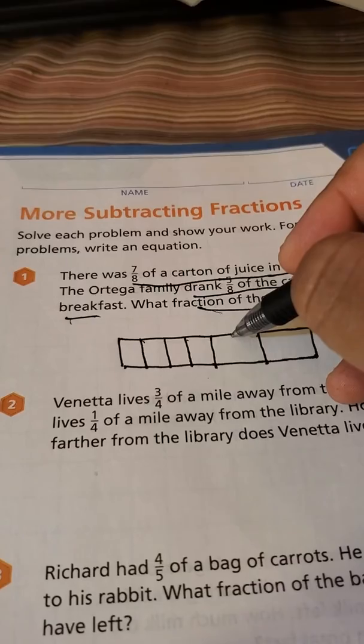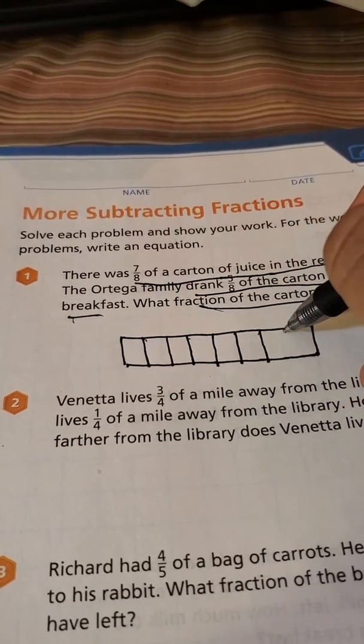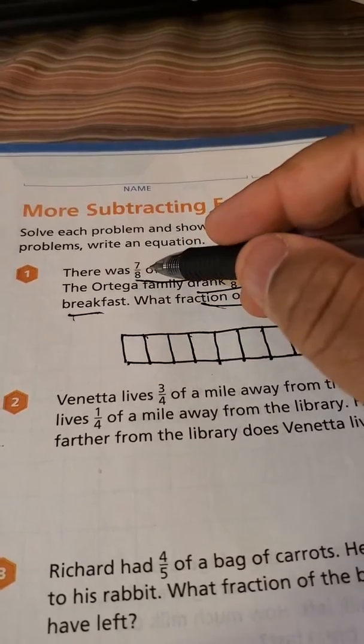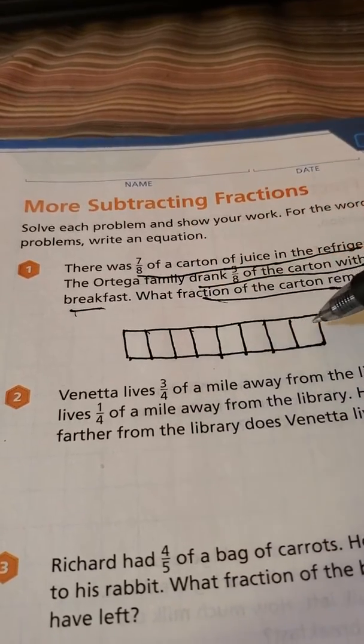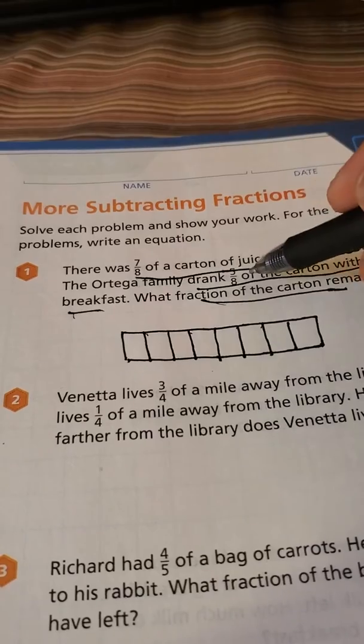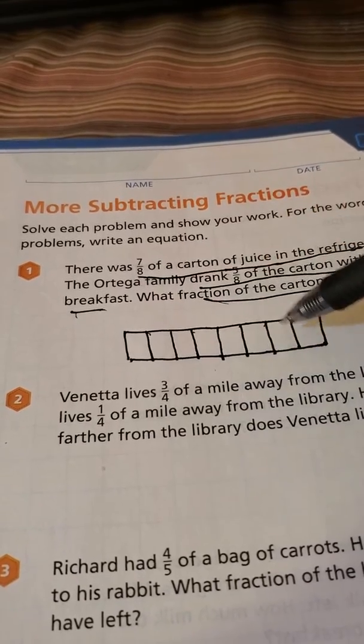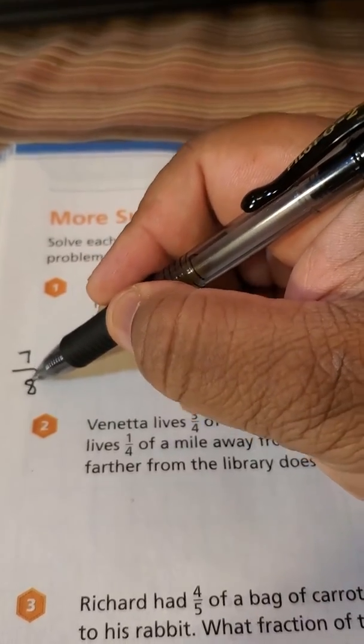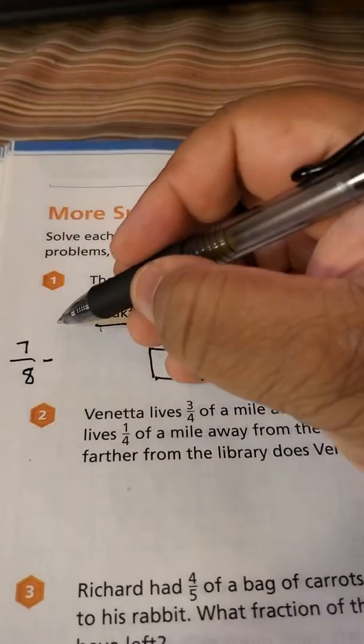And I don't just pick the number 8 out of my head. I know it's 8 equal pieces because my fractions here are eighths. If these were sixths, then I would divide this into 6 equal parts. If these were fourths, I would divide these into 4 equal parts. So I know that we started with 7/8 and we drank 5/8.